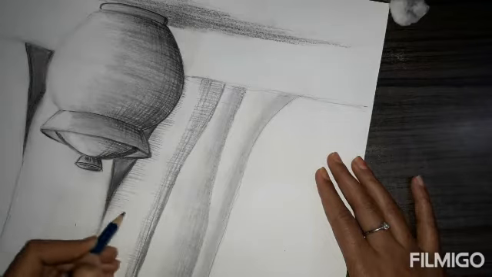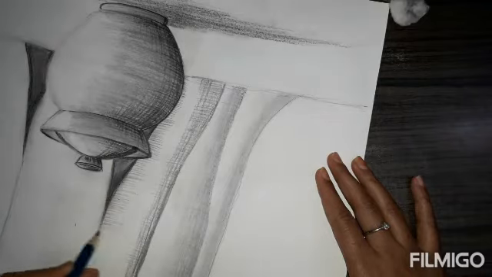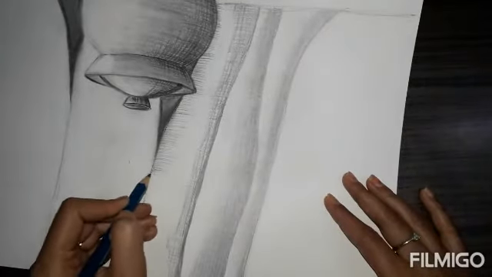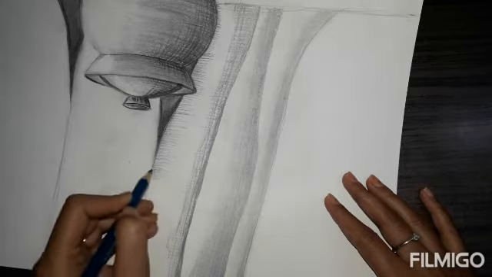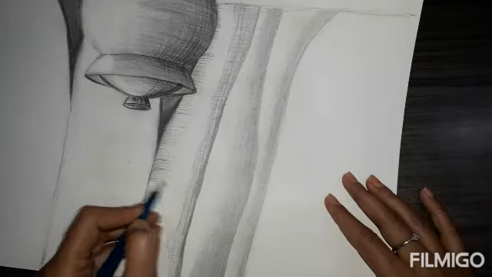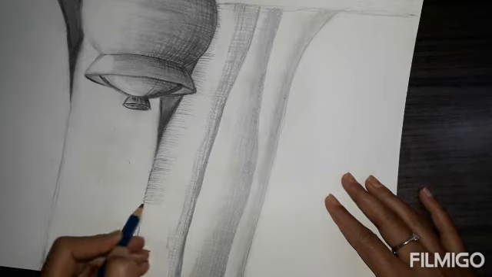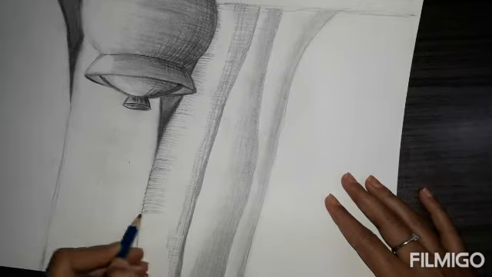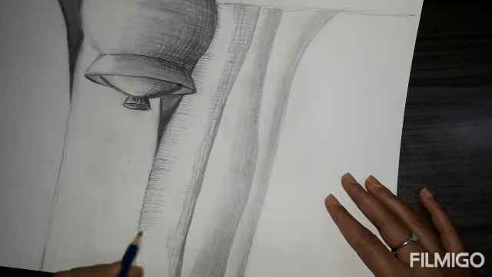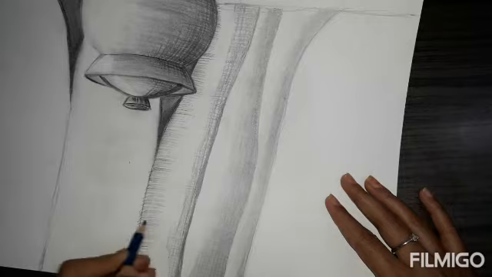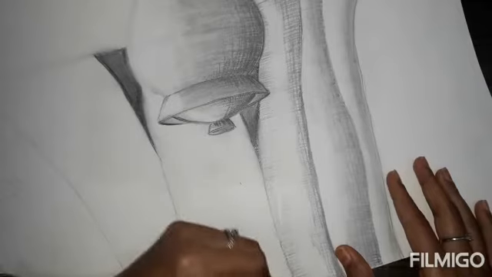As you can see, I am not using the pencil forcefully. I am using strokes with a light hand. Although it is 6B, it is not creating a darkness like 6B. And the strokes are a little bit round to show that the pleat is upward.